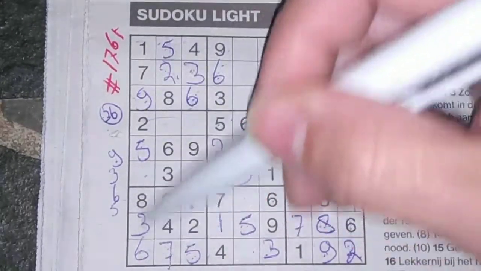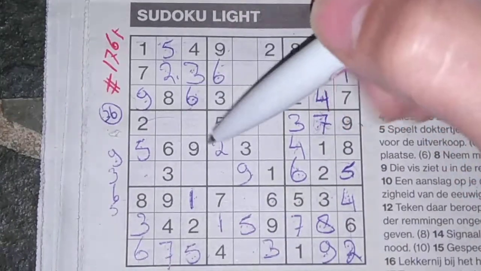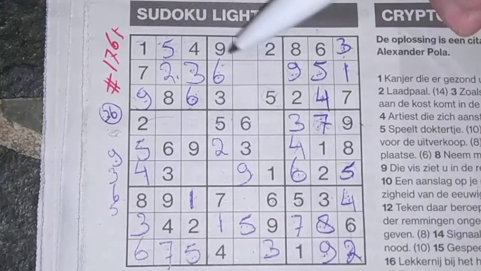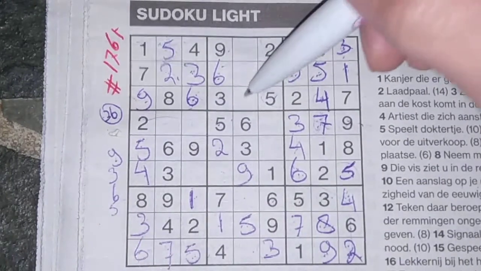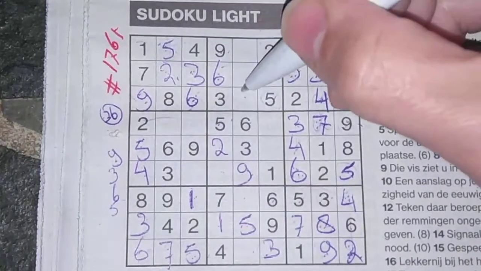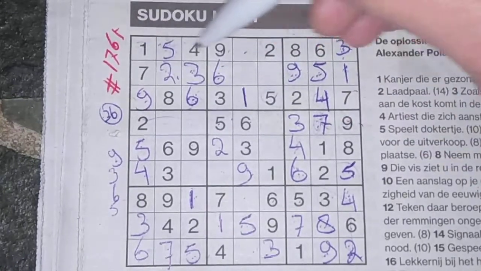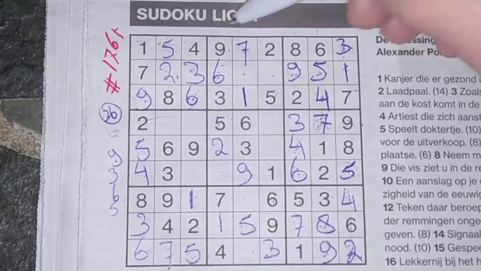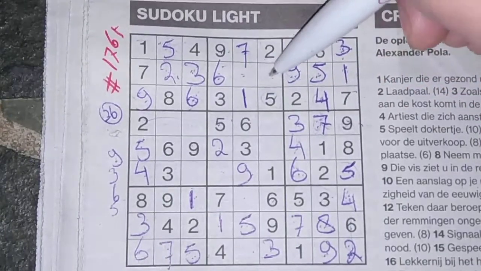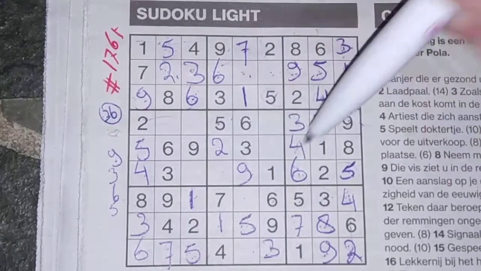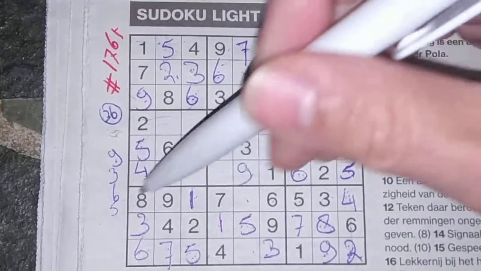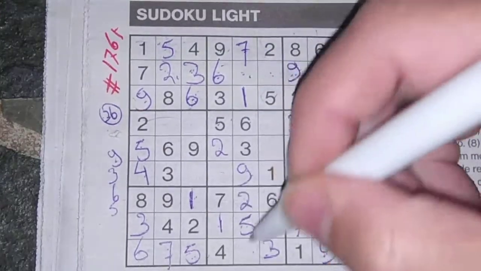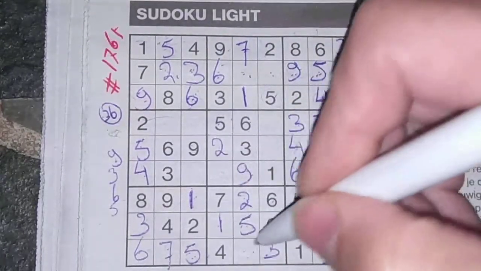1 number left in this column for the number 4 is missing. Then 1 number left in this row for the number 1. 1 number left in the first row for the number 7. 2 missing numbers in this big square for the numbers 4 and 8. I cannot fill this yet. Wow! 1 number left in this row for the number 2. 1 number left in this big square for the number 8.